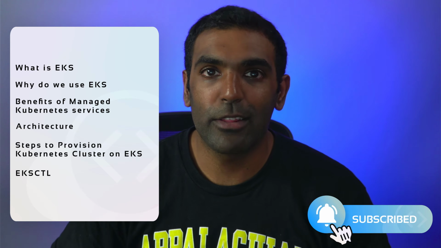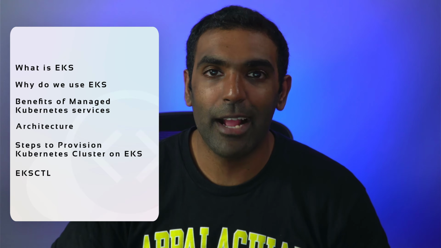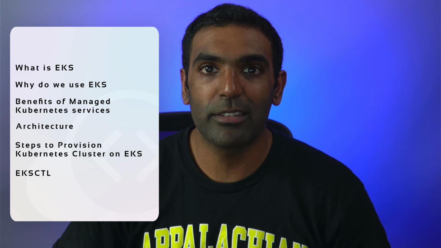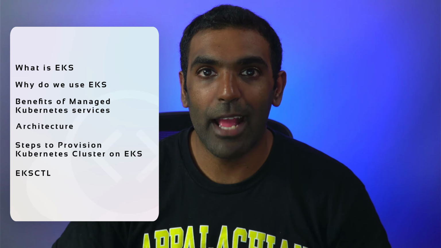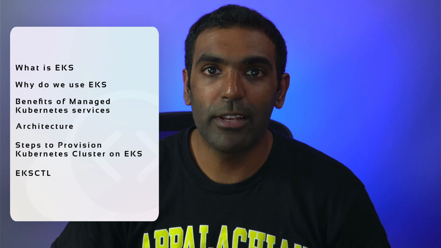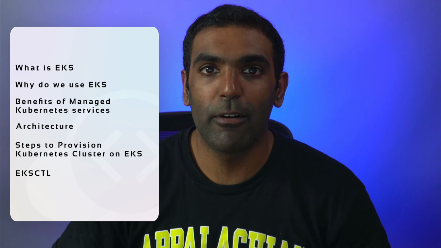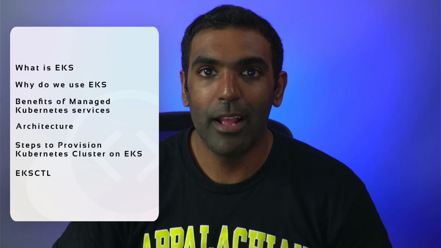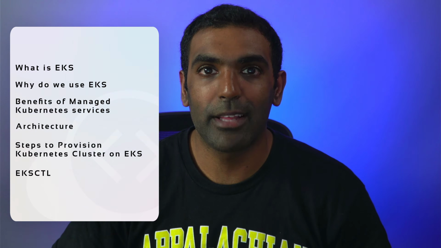After we're done with that, I'll then show you guys how we can simplify the entire process by making use of a great command line utility called EKSCTL. So I'll show you guys how we can actually provision a cluster and all of the necessary resources to get that cluster functioning properly on EKS using nothing more than a single command. And that's all through the power of that command line utility EKSCTL.